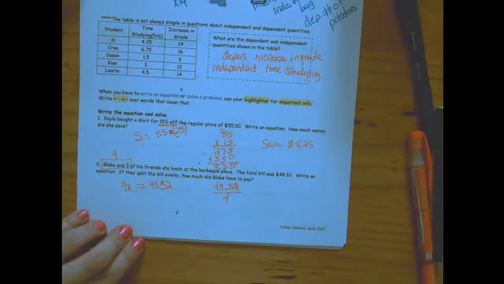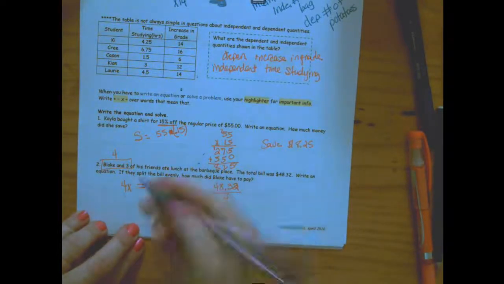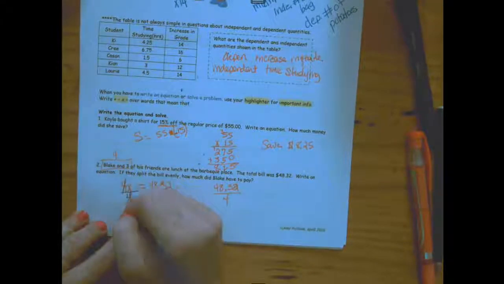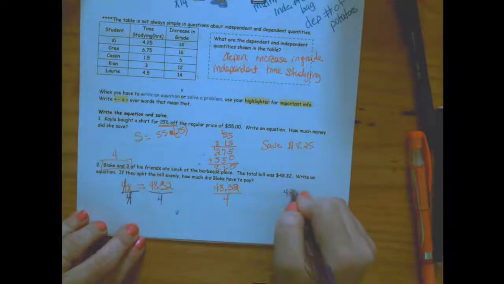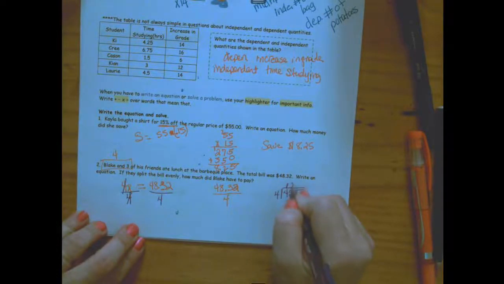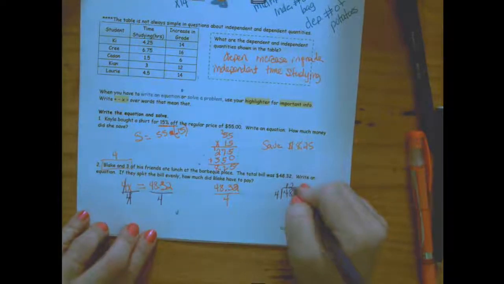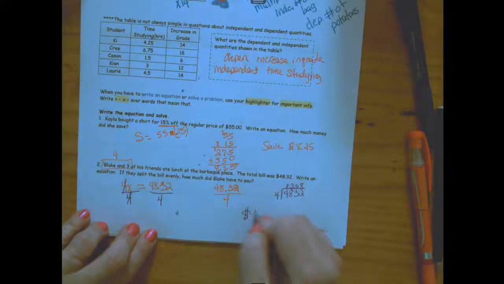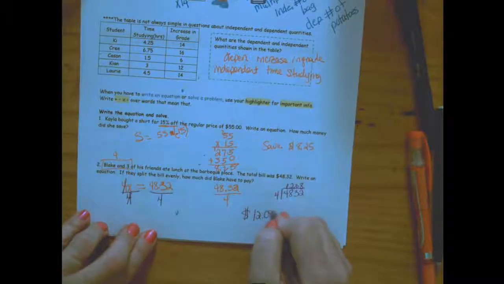To solve for this, we have to divide by 4 because we want the 4x by itself. So 48.32 divided by 4. So our answer is 12.08.